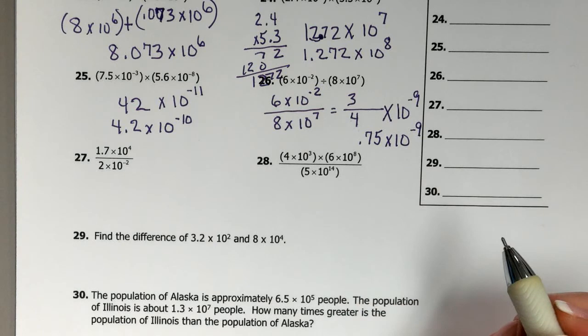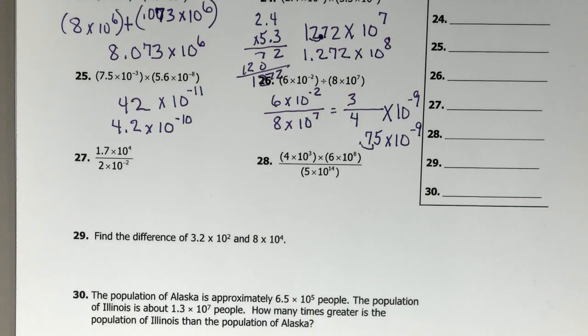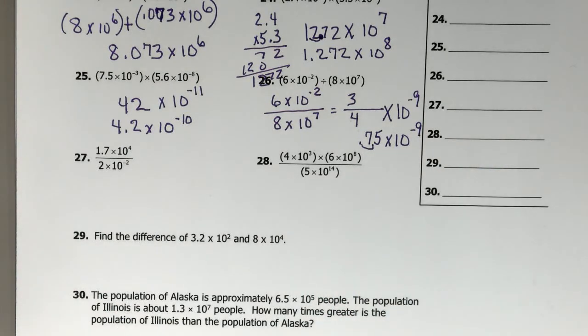Is 0.75 times 10 to the -9 okay? No. Where's the decimal need to go? Behind the 7. And if I move the decimal to the right, what happens? The exponent is going to decrease. So if I'm decreasing a -9, what's it become?